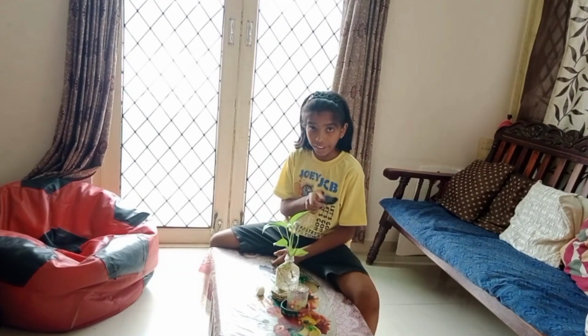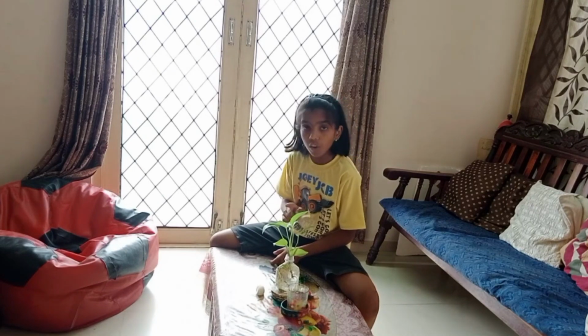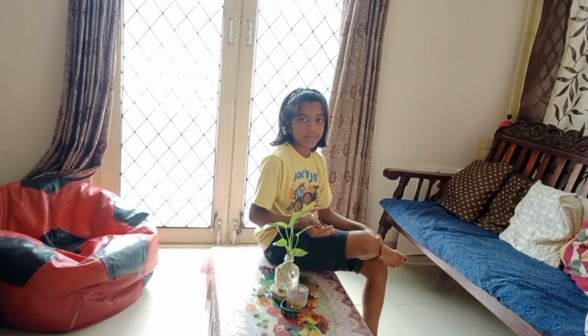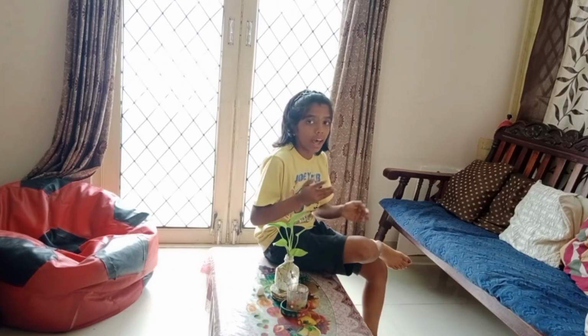Wow! It has grown still taller. Can you see? It has grown in the direction of the light. So friends, plants need light to grow.